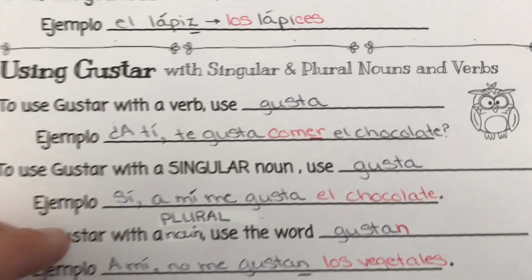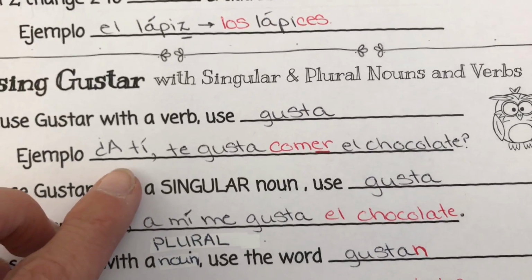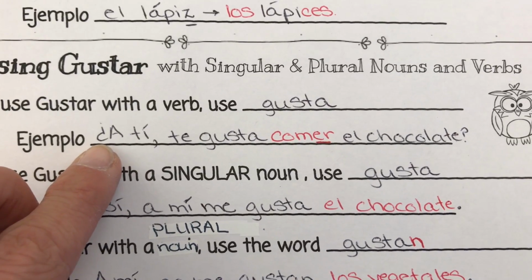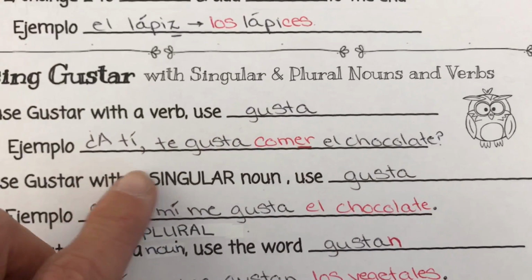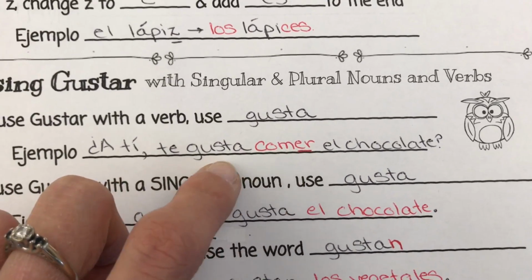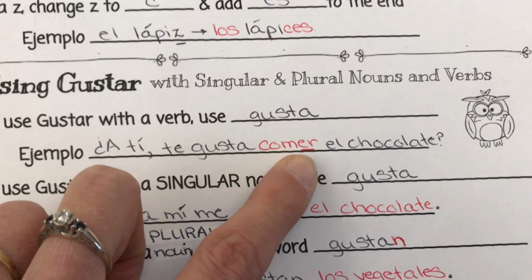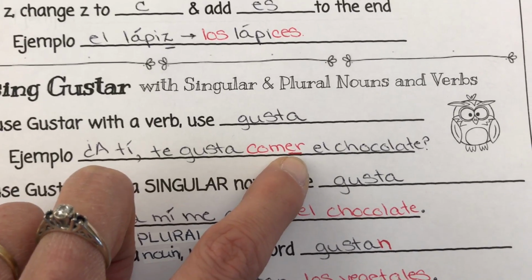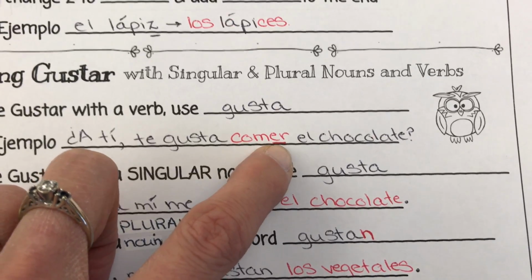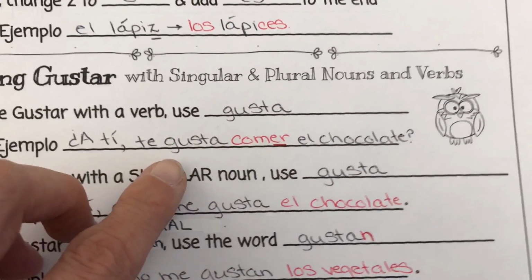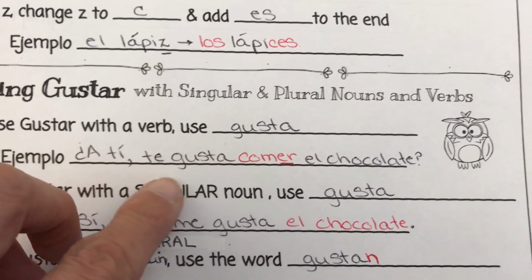So what I mean by that, I'm going to get a little closer. If I ask a question, a ti te gusta comer el chocolate? The word right after gustar is a verb. We know it's a verb because it ends with er. Remember from yesterday, er, ar, or ir are all verbs. That's the last two letters, that's a verb. Comer means to eat.